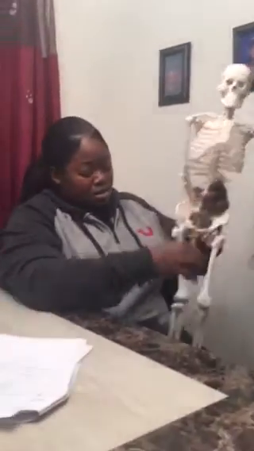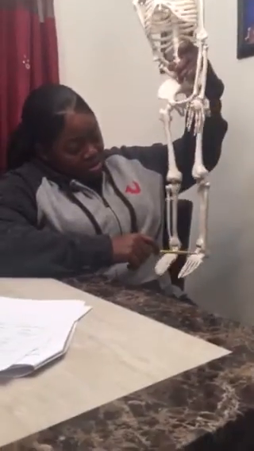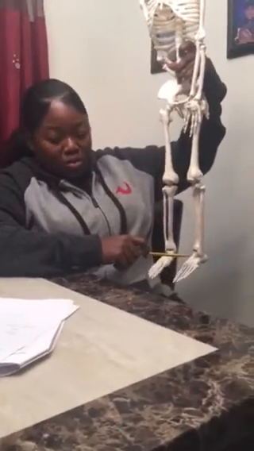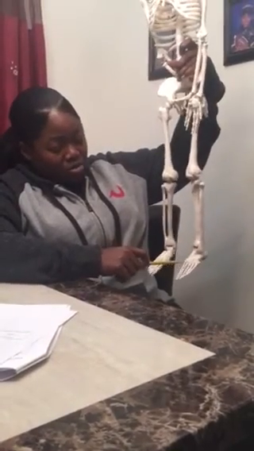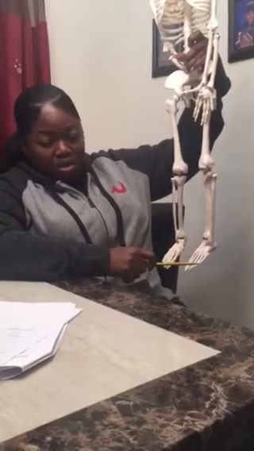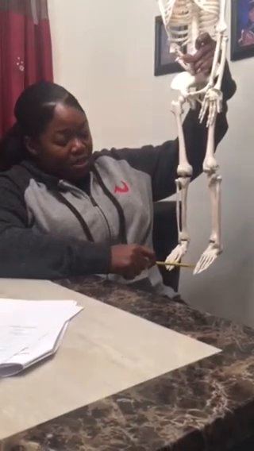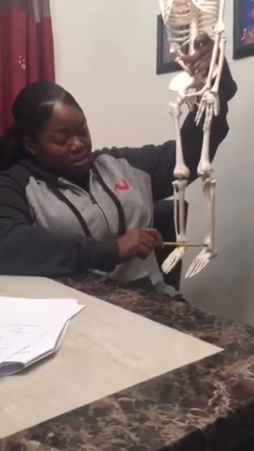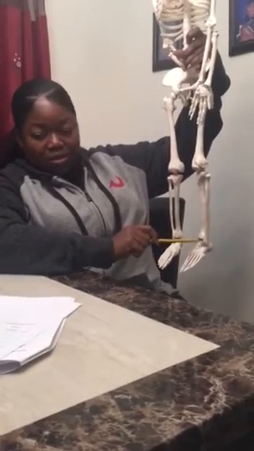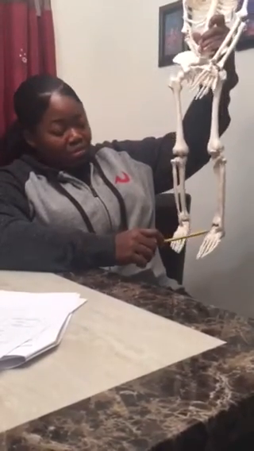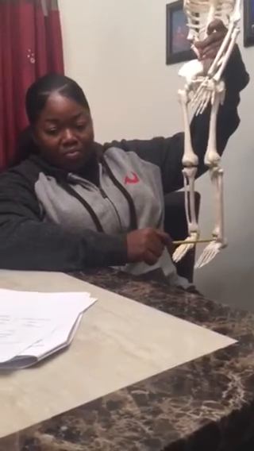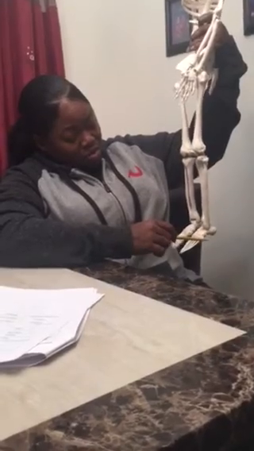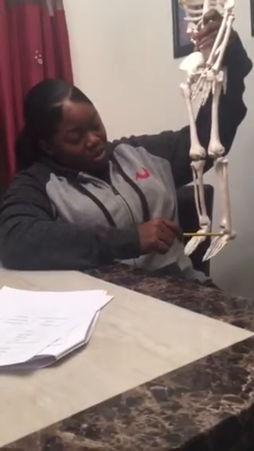Let me actually hold him up. The lateral cuneiform is here. The metatarsals are here. The phalanges of the feet are here. The talus is here. The medial cuneiform is here. And the intermediate cuneiform is there.